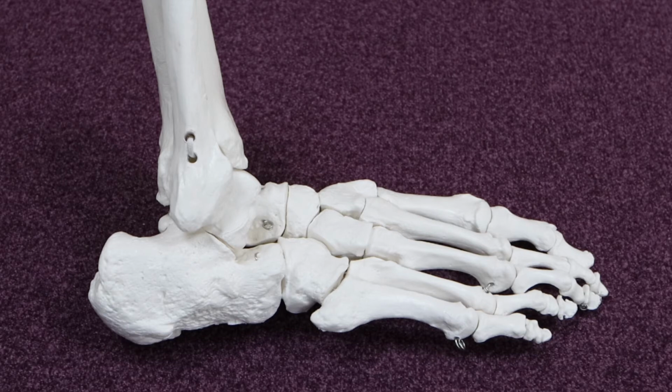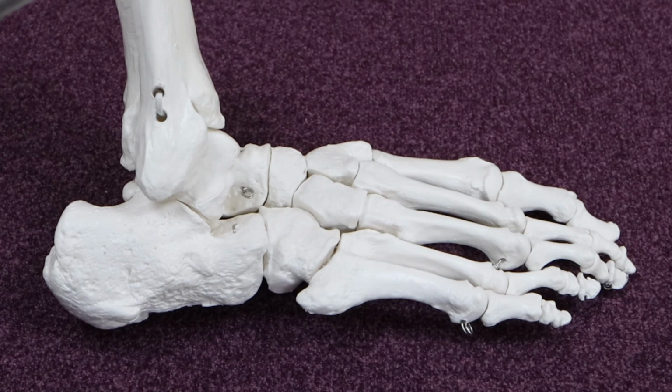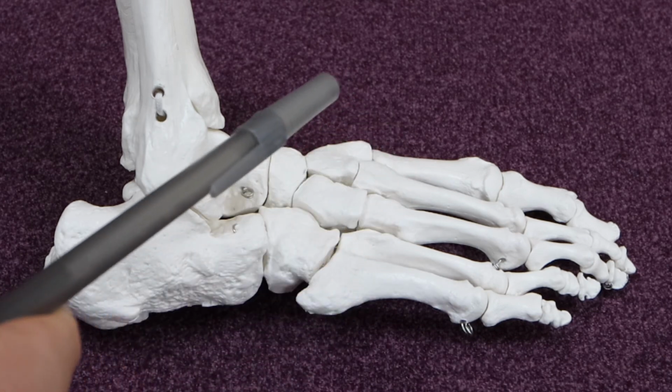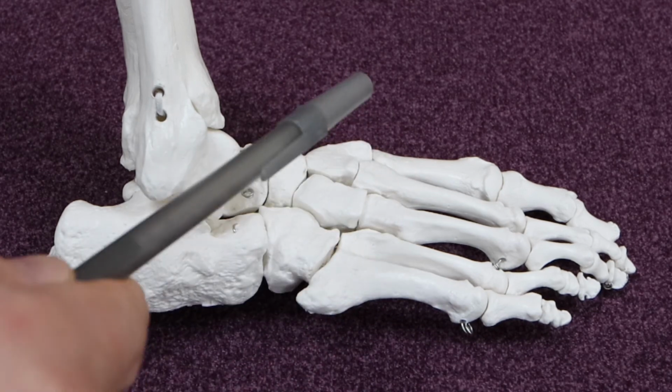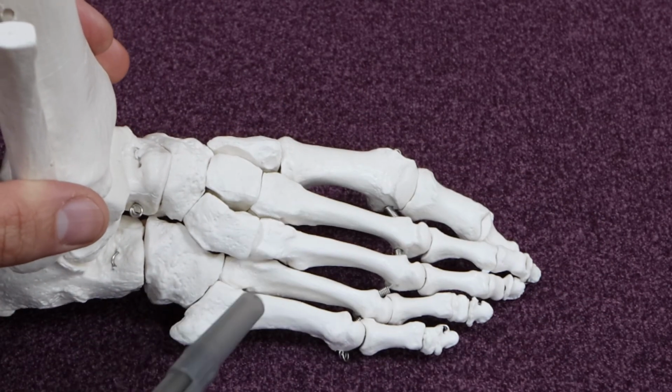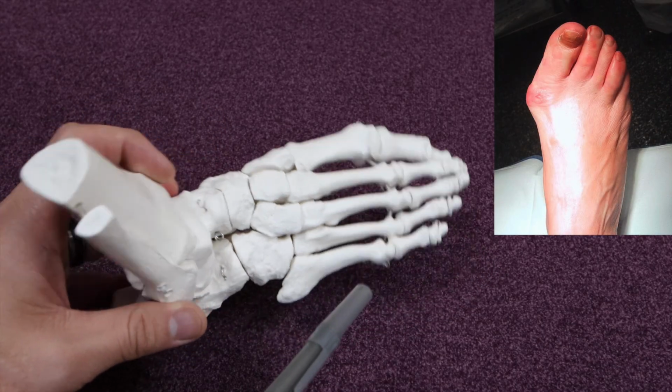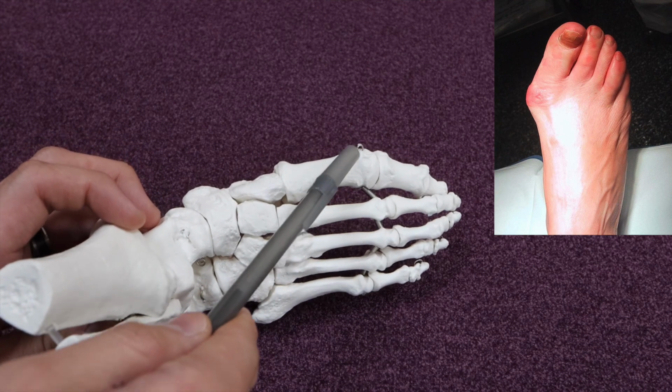Here, just to be able to explain the cause of the bunion for you guys. It's going to be your ankle joint. This is the back of the heel, and this is the middle part of your foot, also known as the midfoot, and this is the front of the foot. Bunion, like I said, is a problem with the big toe. How do you get this problem right here?